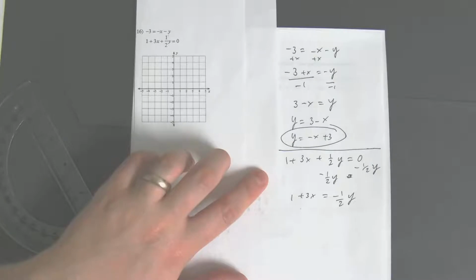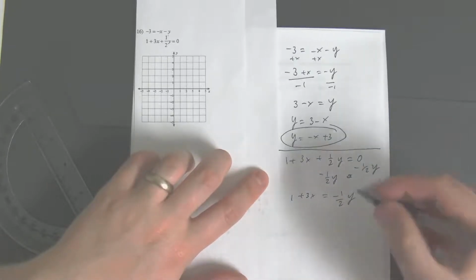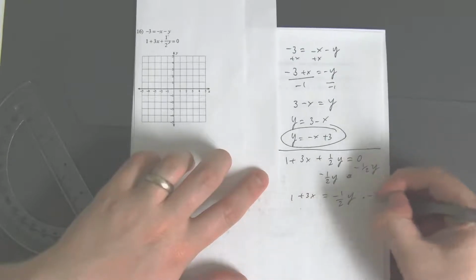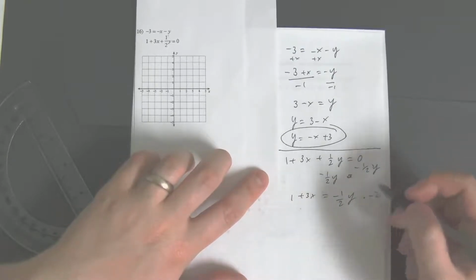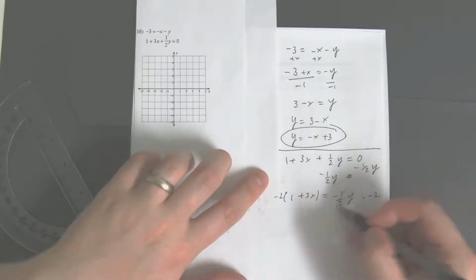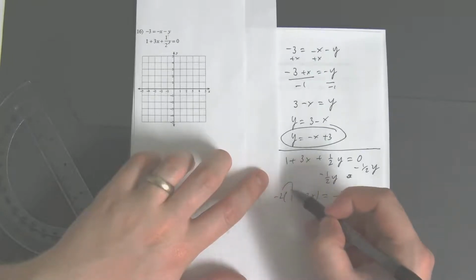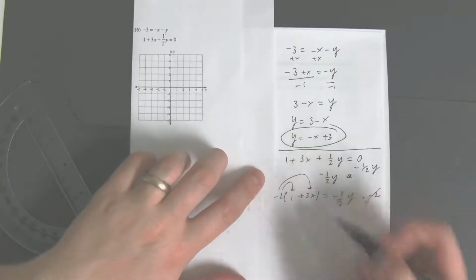So from here, the inverse of division is multiplication. So we're going to multiply both sides by negative 1 half. This cancels. So now we distribute this negative 2 to 1 into the 3x.